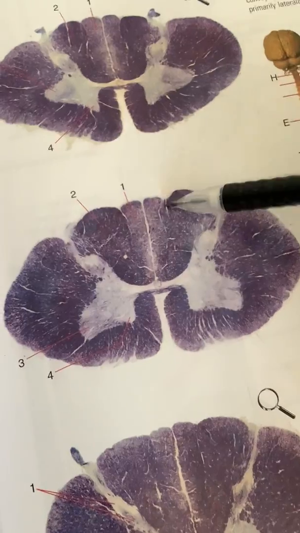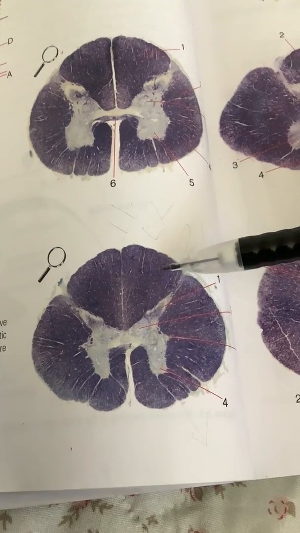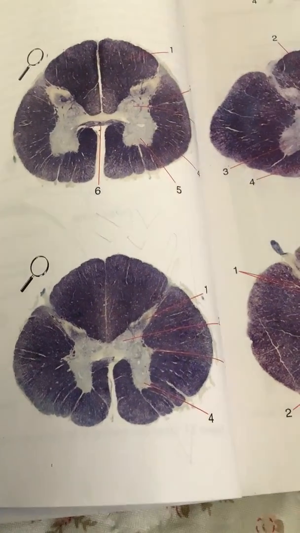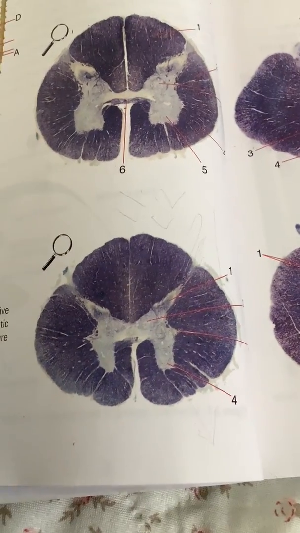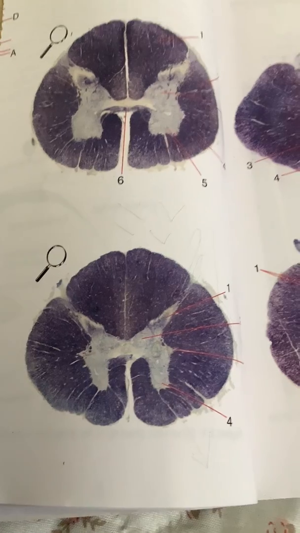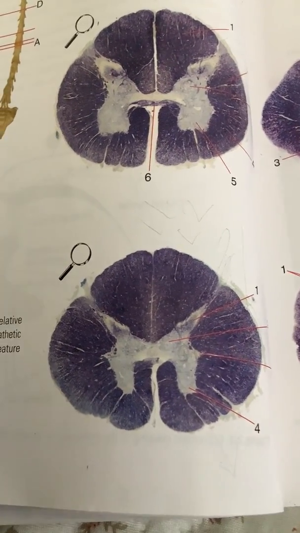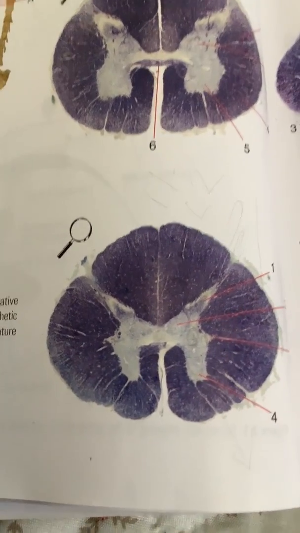So the dorsal funiculus contains the posterior column medial lemniscus tract, and this tract is carrying information on conscious proprioception, which will eventually end up in the cerebral cortex.